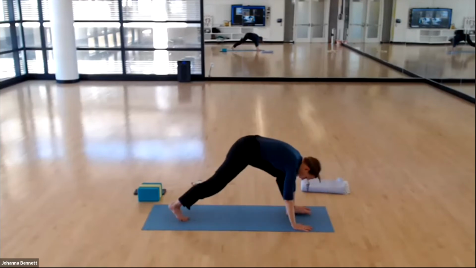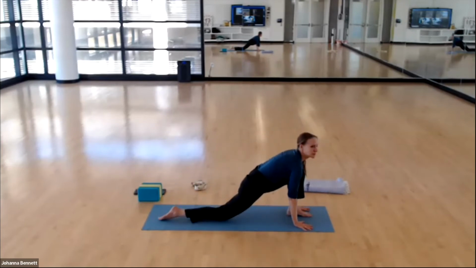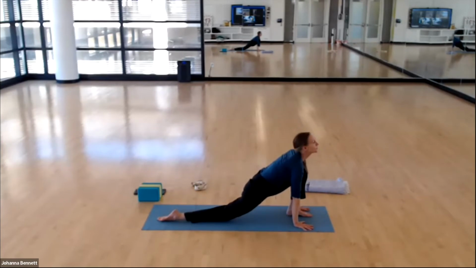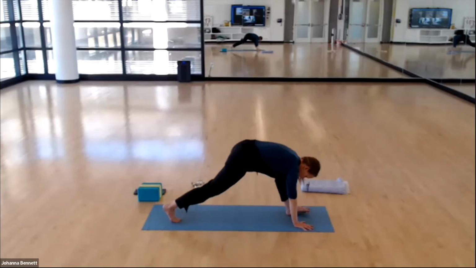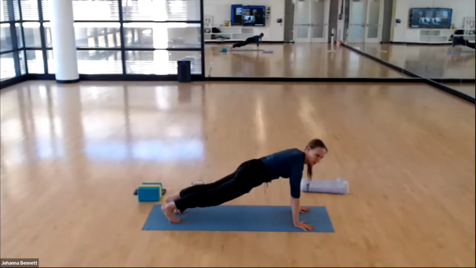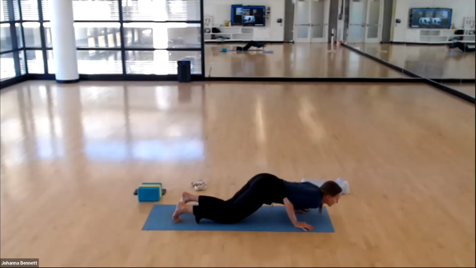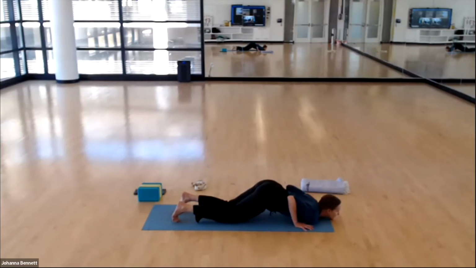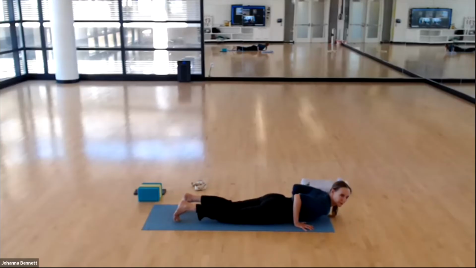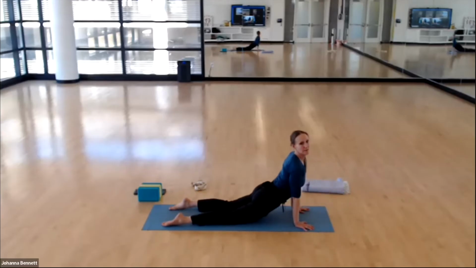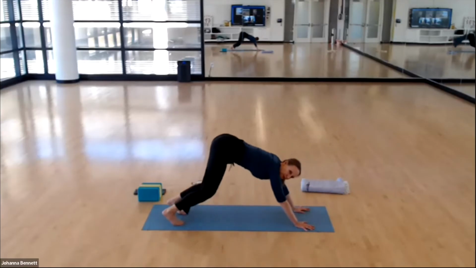Step your right foot back. Come into the low lunge. Exhale, step into plank. Release the knees down, and then bring your chest to the floor. Bring your hips to the floor now. Good, point your toes back. And then press up into the back bend and meet me back into down dog.